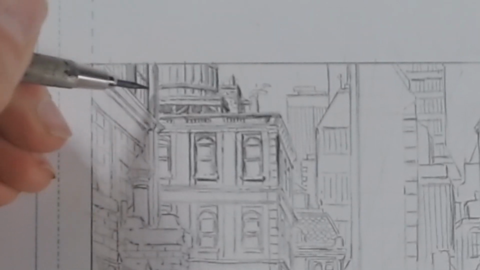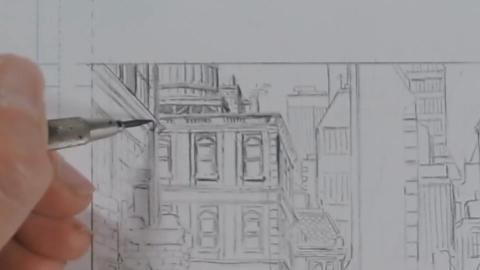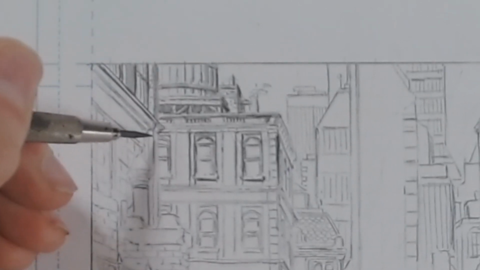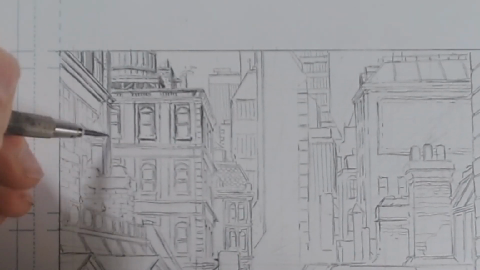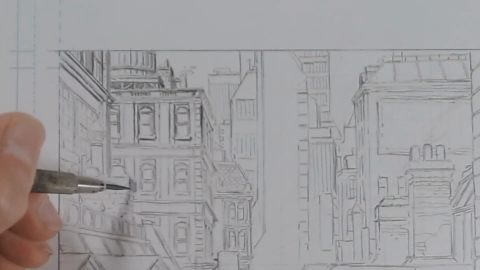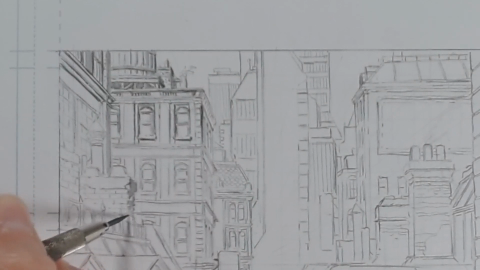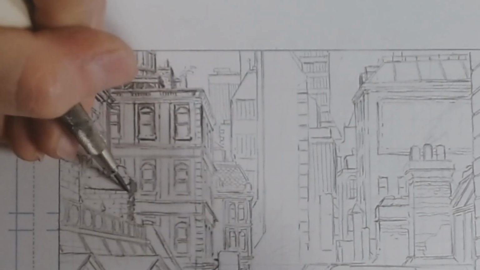Now I'm drawing a window that is facing directly away from the light, so this entire building here is just going to be dark, and I like the idea of making this building dark because the one behind it is light. And so with that building dark, it separates from the building in front of it.